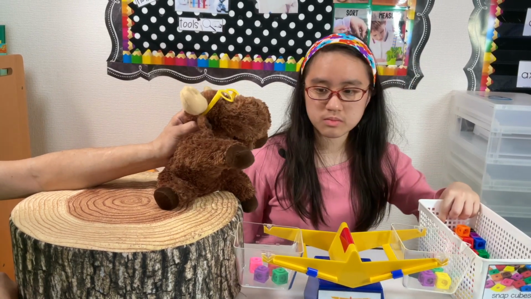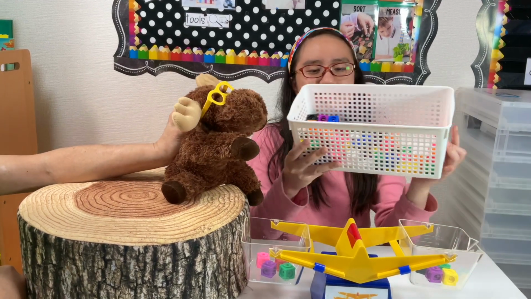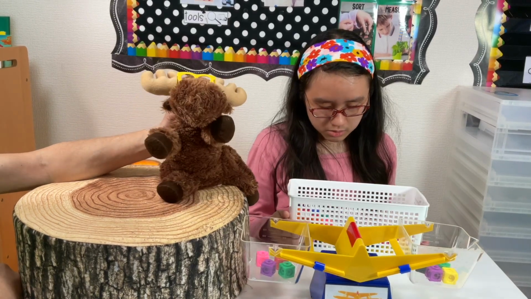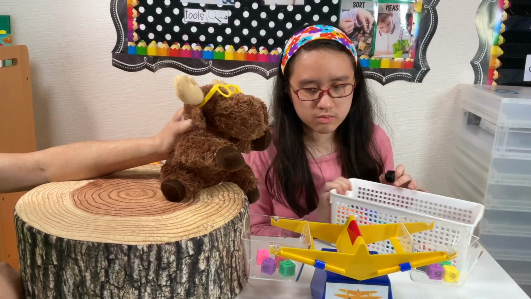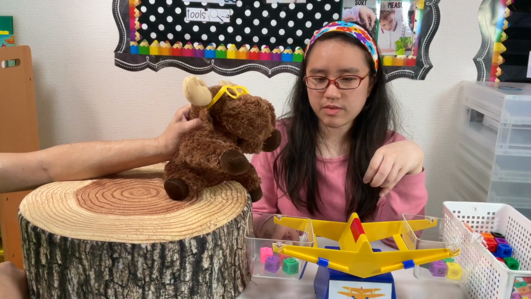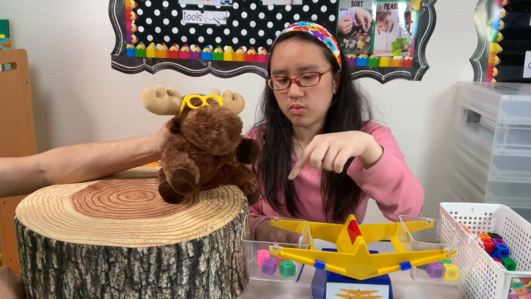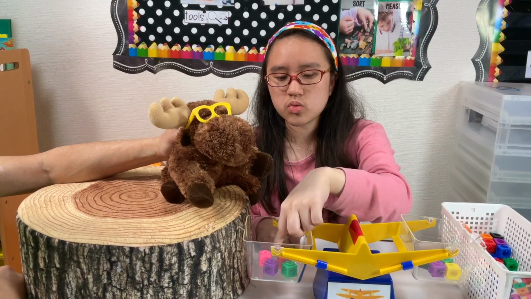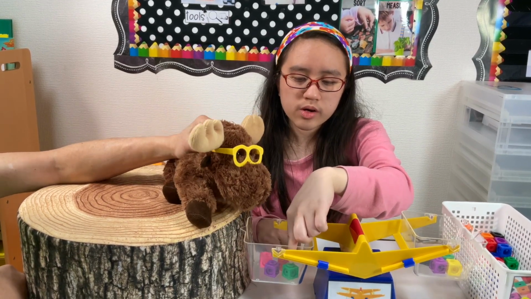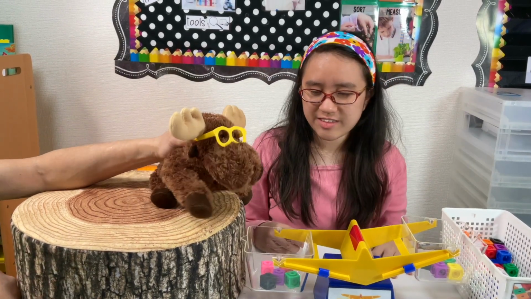This time, Miss Rachel, can I choose a color? All right. Let's choose a color. I like black. Okay. Now, let's see here. Let's count again. That way we know that we need to make sure we have 5, okay? All right, so 1, 1, 2, 2, 3, 3, 4, 4, 5.